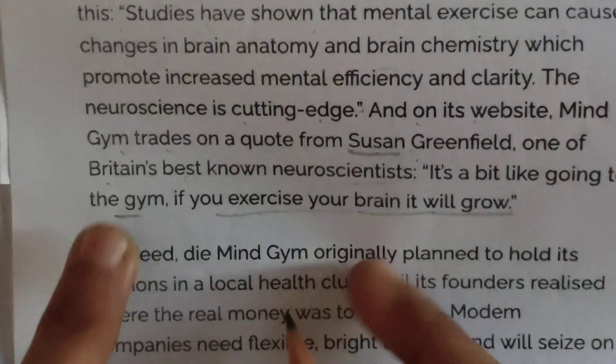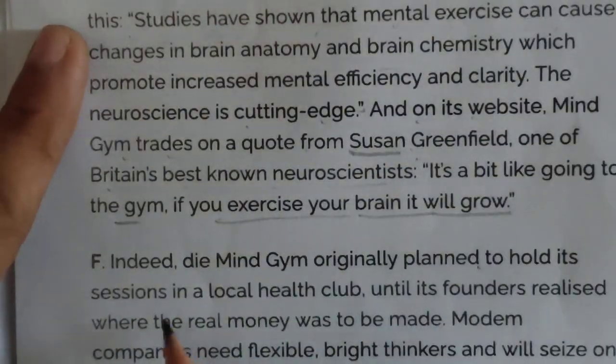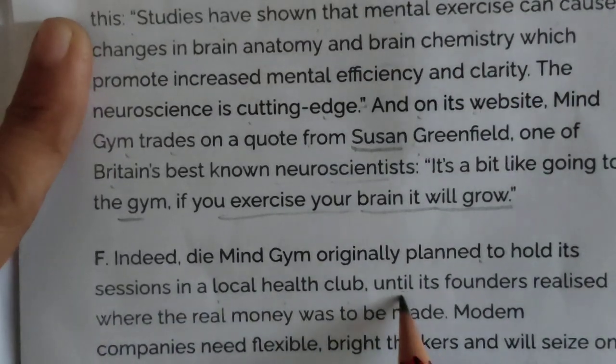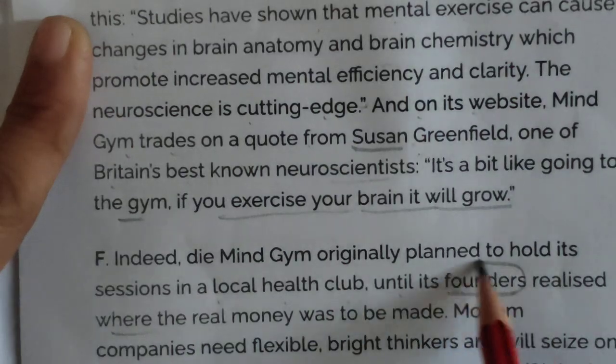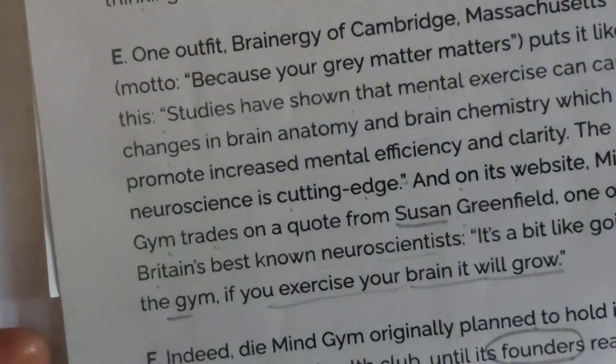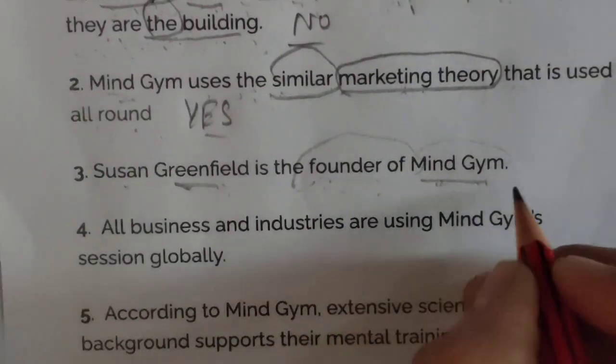Okay, so indeed the Mind Gym originally planned to hold its sessions in a local health club until its founders realized, so she is not the founder. Okay, it means the answer is wrong, the answer is no.